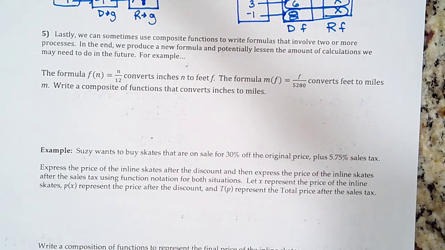Write a composite of functions that converts inches to miles. Well, we know we have to convert. Let me grab a different pen. There we go.